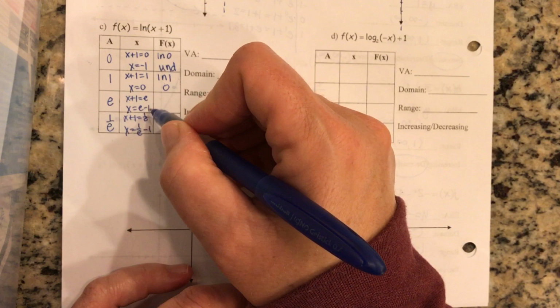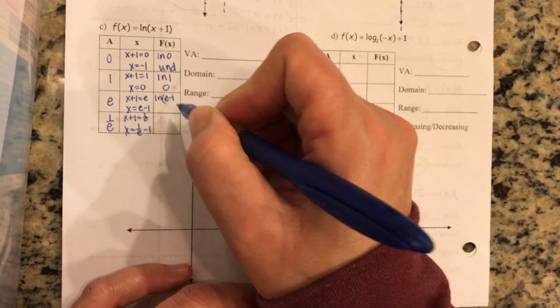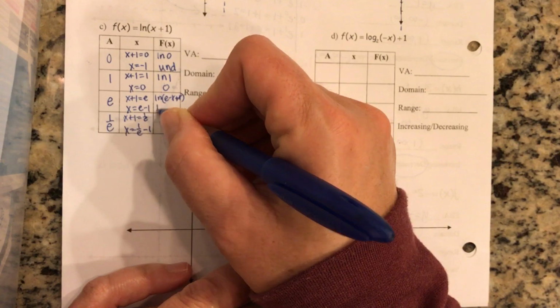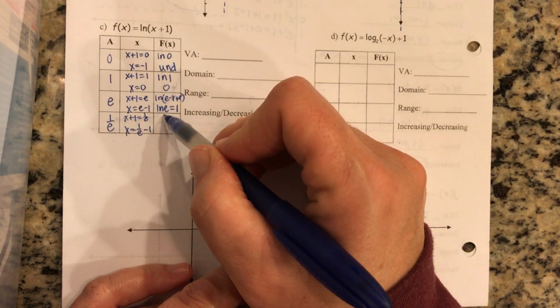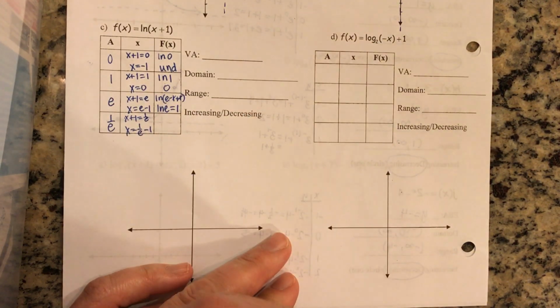I'm going to put in an x right here. So the natural log of e minus 1, that's my x value, plus 1. But look, those little ones cancel, and I'm left with the natural log of e, which is 1. That's base e to the first equals e. E to the what equals e, it's a 1.